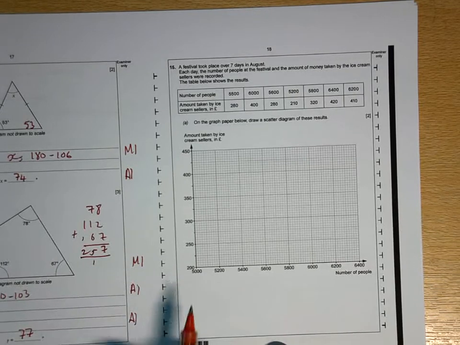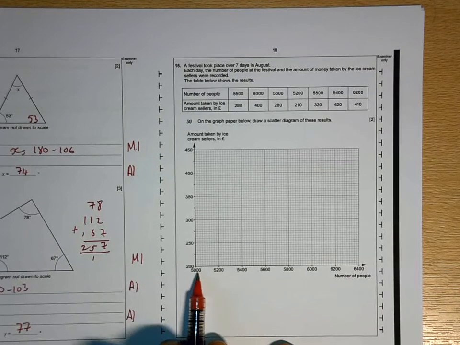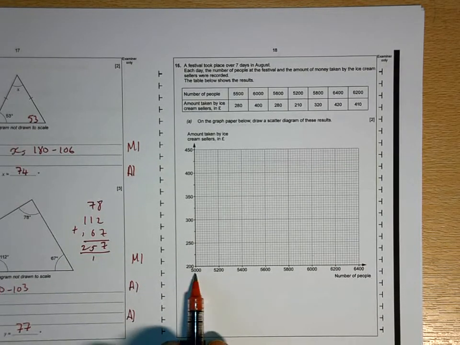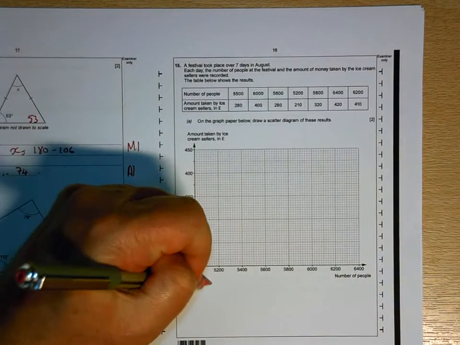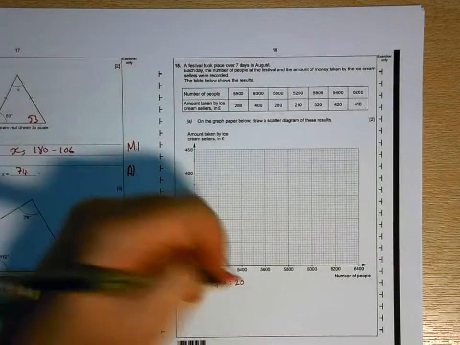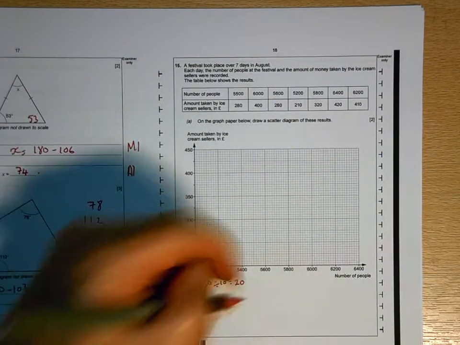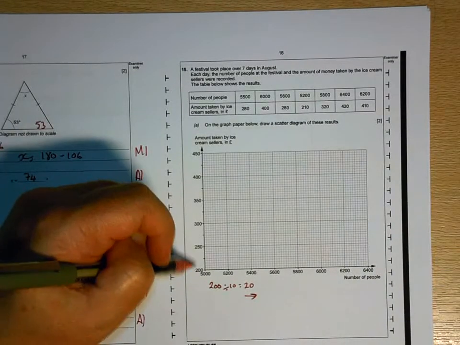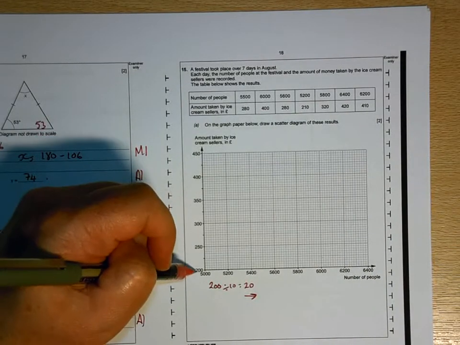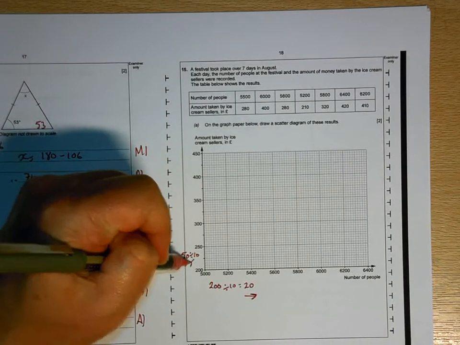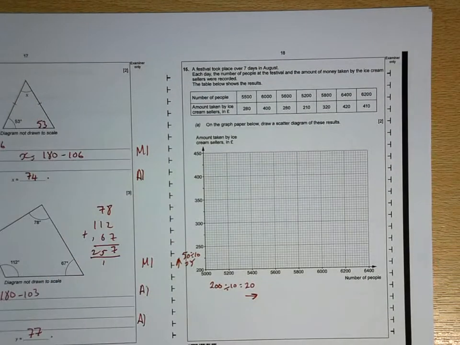Right, so let's figure out what 1 square is. We're going from 5,000 to 5,200, so we're going 200 in 10 little squares, which is 20. So each square in this direction is 20. In this direction, we're going 50 in 10, which is 5. So each little square in that direction is 5.